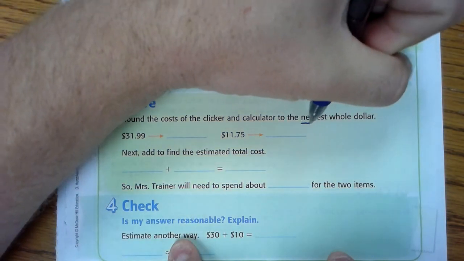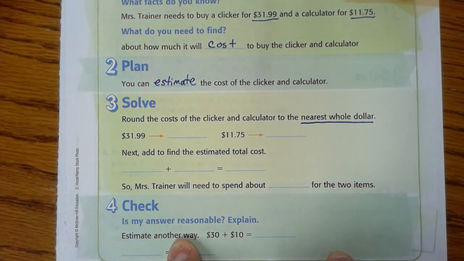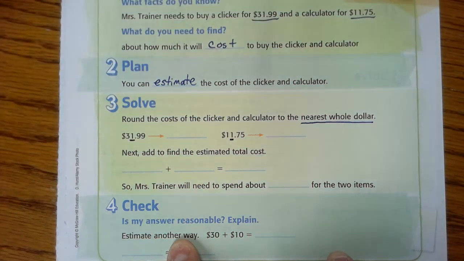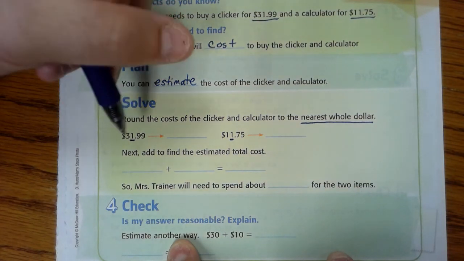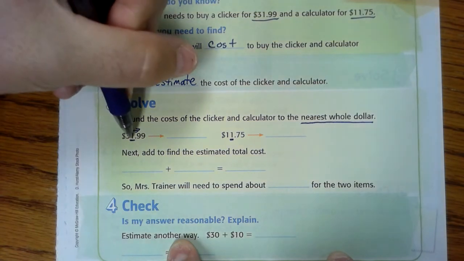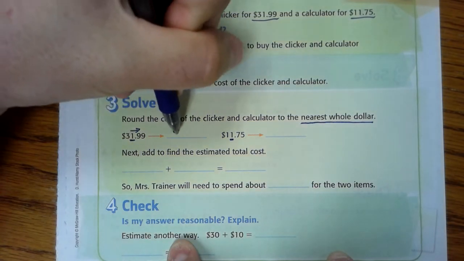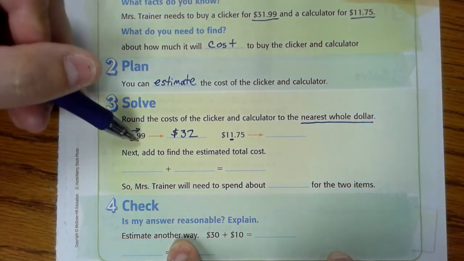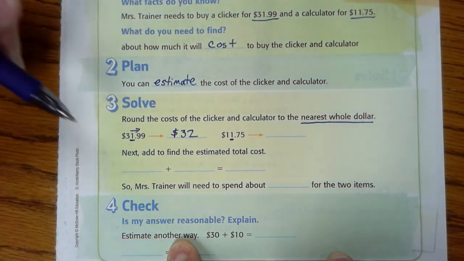Now, remember we did that on Friday. When I said the nearest whole dollar, that's going to be the ones place right there. Okay, the nearest whole. So with that, what that means is that we're going to look over at our 9. That is obviously 5 or more, so we're going to raise that 1 to a 2. So we're going to have $32, because obviously that's closer. As you can look at money, you can see that's closer to $32 than it is $31.